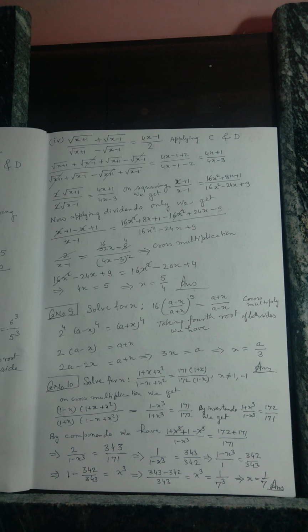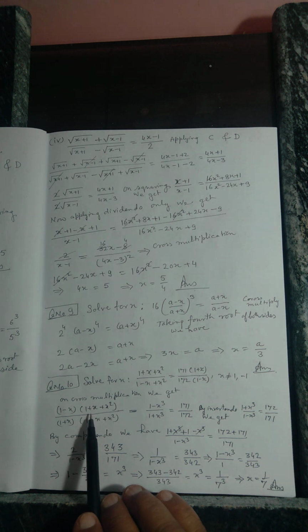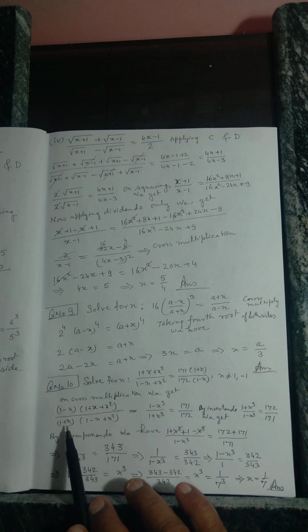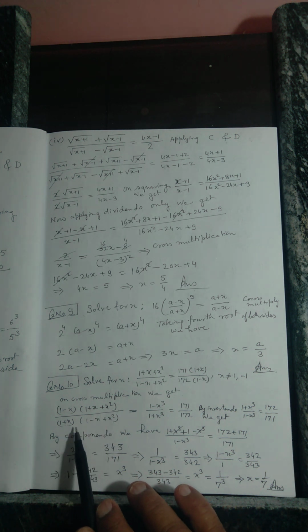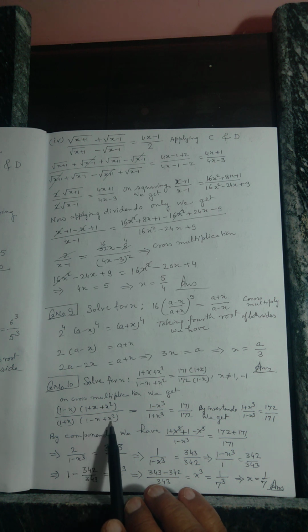On cross multiplication we get (1 plus x) square, whole upon 1 plus x upon 1 minus x plus x square.